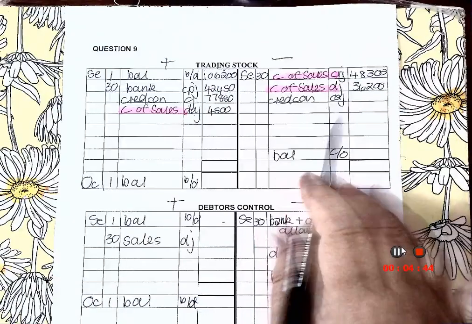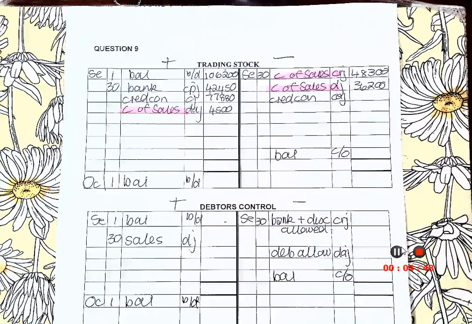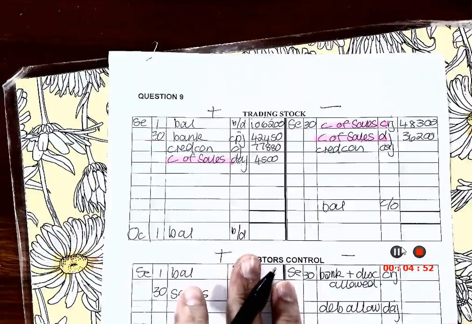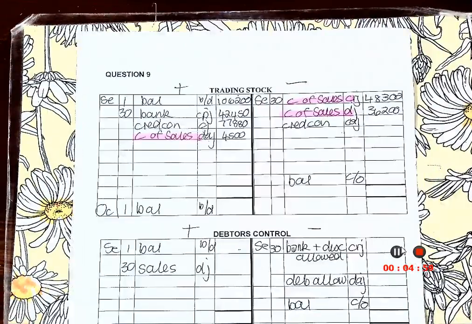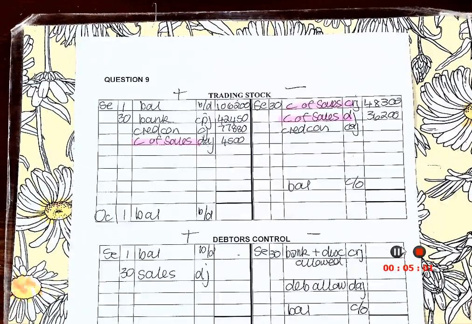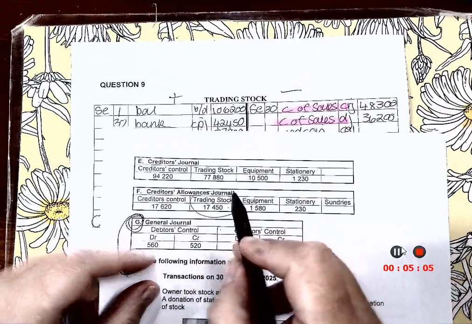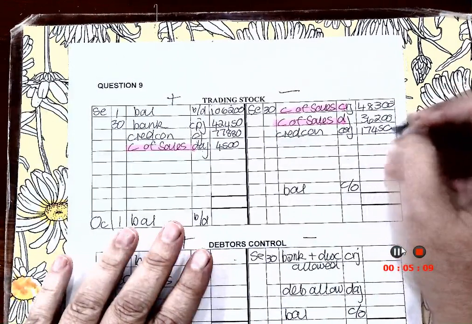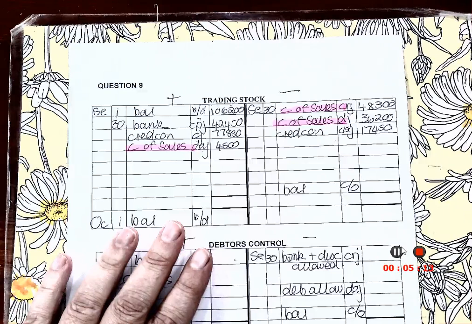So now I'm just left with the CAJ. No? Oh, you can't see. Sorry. The CAJ. Oh, genade. I'm not very well organized today, man. So the CAJ, I go look for trading stock, 17,450. I'm not going to balance yet because I remember there's that transactions at the end.